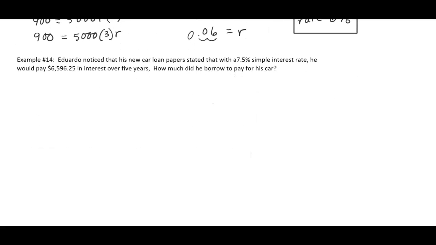Eduardo noticed that his new car loan papers stated that with a 7.5% simple interest rate, he would pay $6,596.25 in interest over 5 years. Similar to the example that we had earlier, how much did he borrow to pay for his car? Same formula, interest equals principal times rate times time.